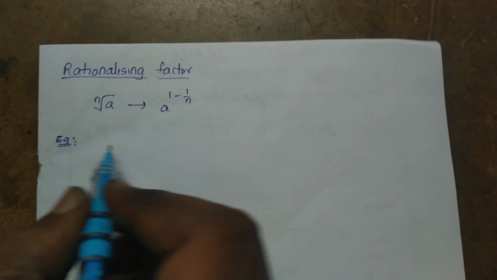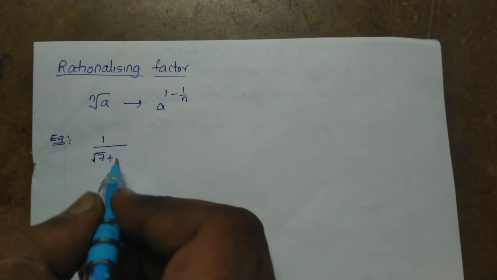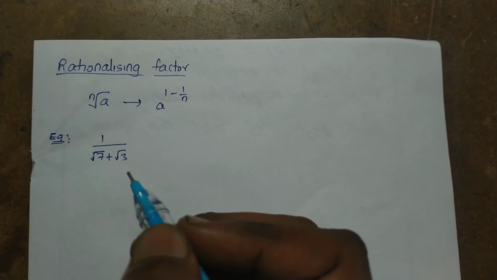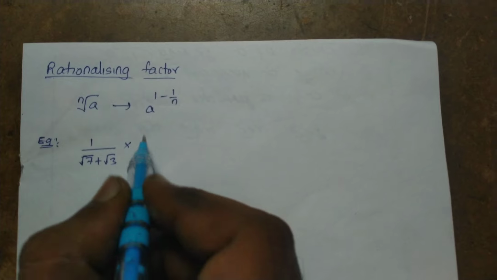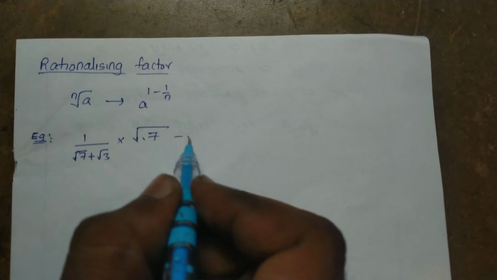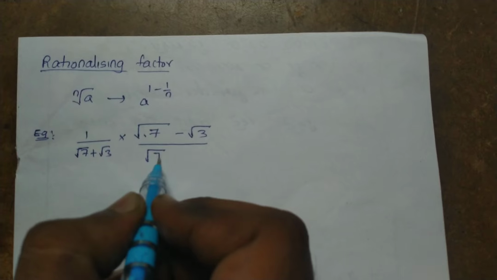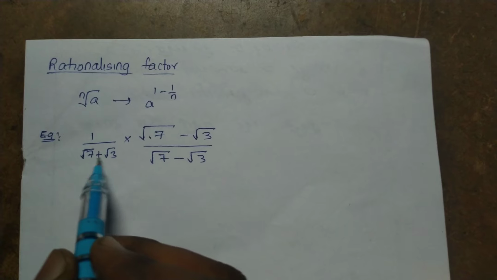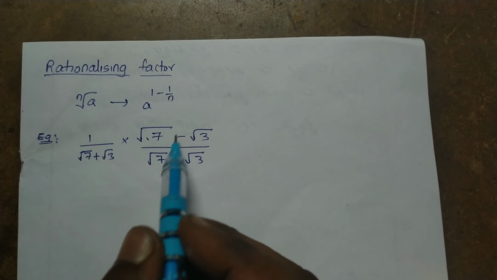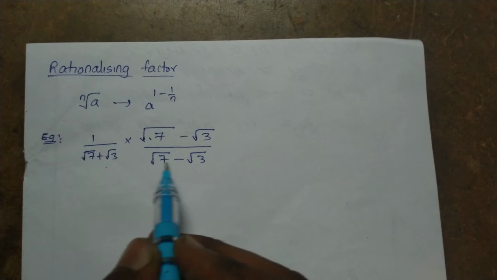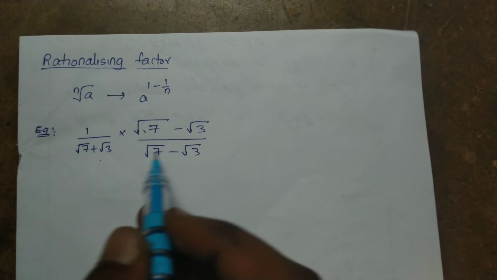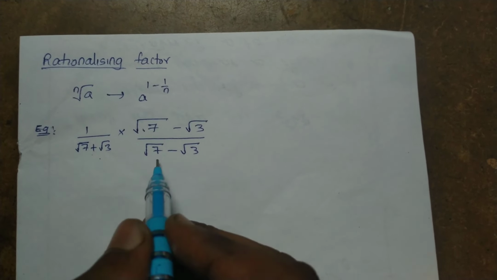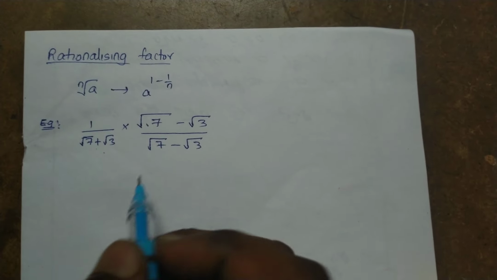Suppose you have 1 by root 7 plus root 3. What is the rationalizing factor for this? Simply remember, just multiply by root 7 minus root 3 divided by root 7 minus root 3. Here the rationalizing factor for 1 by root 7 plus root 3 is simply root 7 minus root 3. Why? When you multiply these two, you get a rational number. (a plus b) into (a minus b) is a square minus b square, that is nothing but 7 minus 3. You will get 4, which is a rational number.